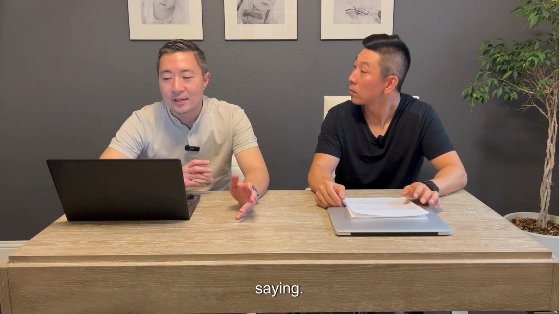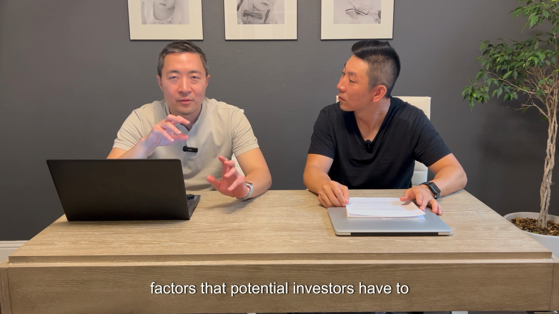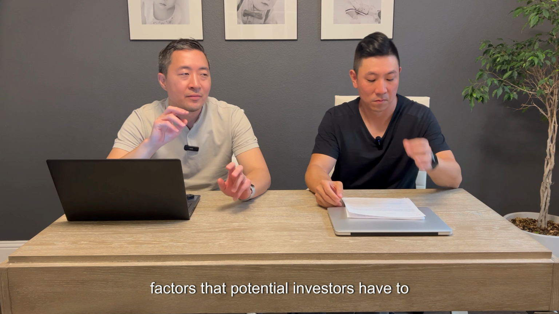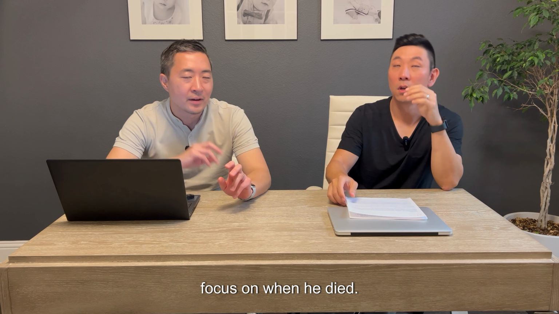That's a great point. So when you look at residential real estate, Sang, what are some of the very important factors that potential investors have to focus on when they evaluate?